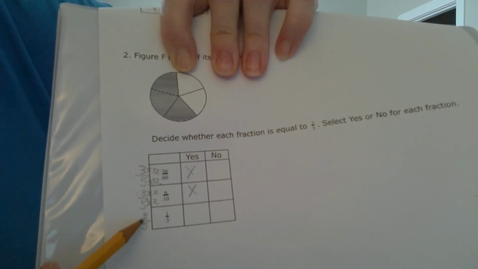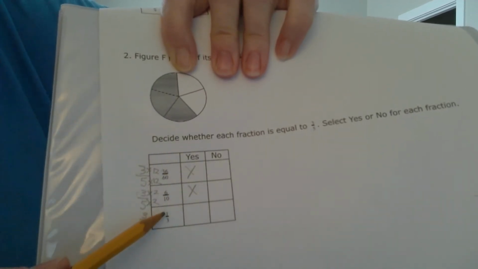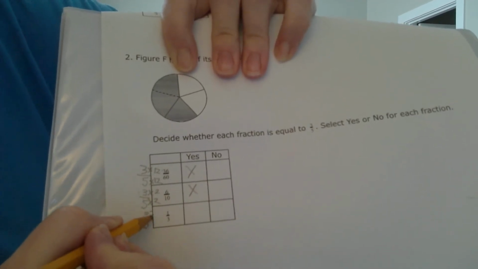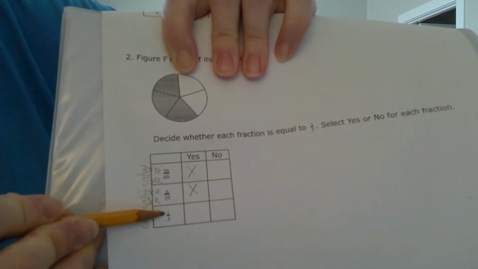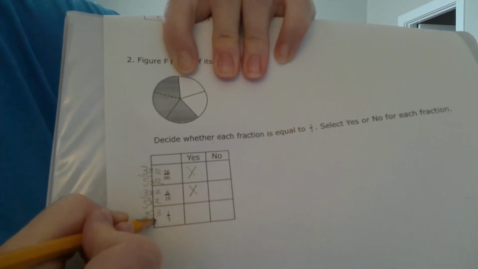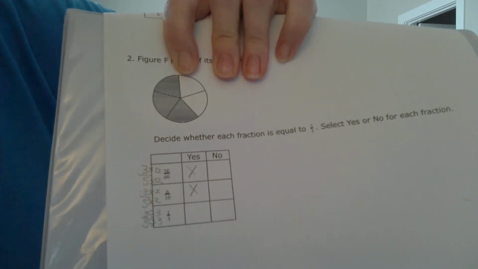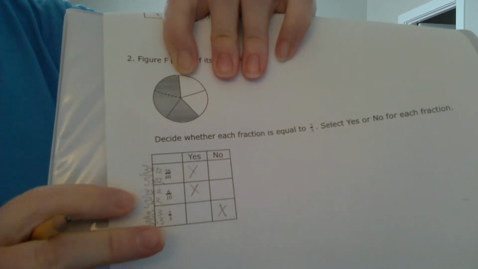Okay, this one, you could go either way. You could say 3 divided by what is 1, or you could work backwards this way. So you could say 1 times what is 3. So let's do a divided by. So 3 divided by 3 equals 1. What you do to the top, you have to do to the bottom. So 5 divided by 3? No, you can't even divide 5 by 3. So that answer is no.